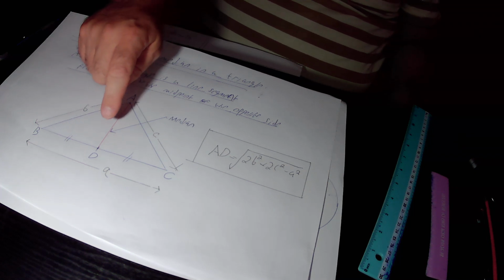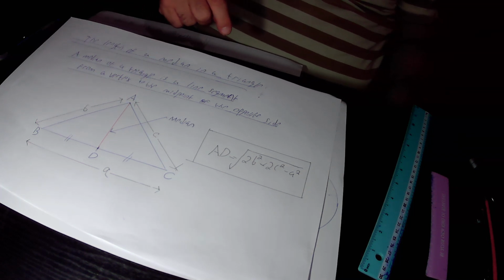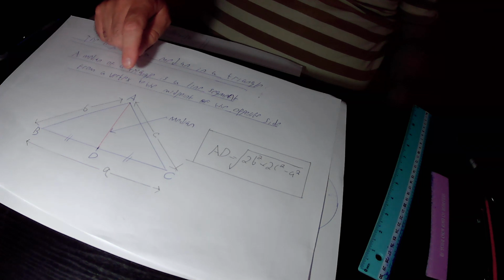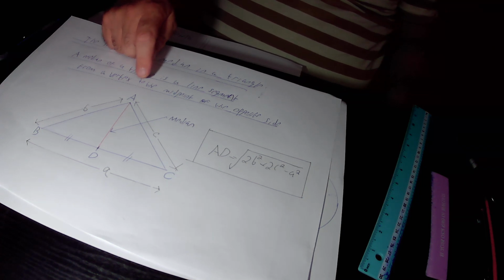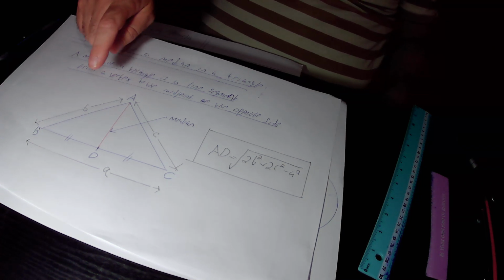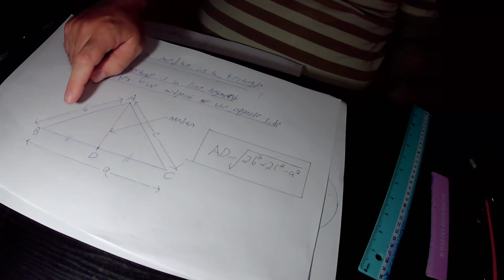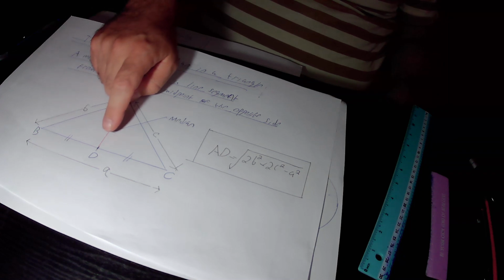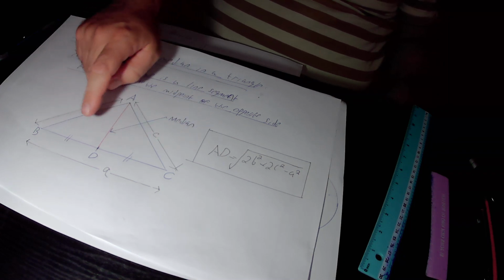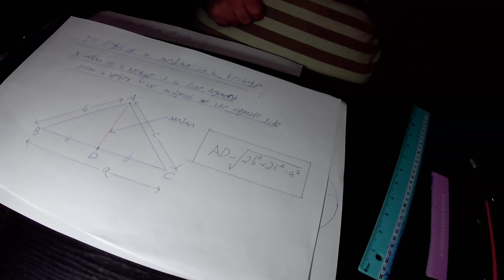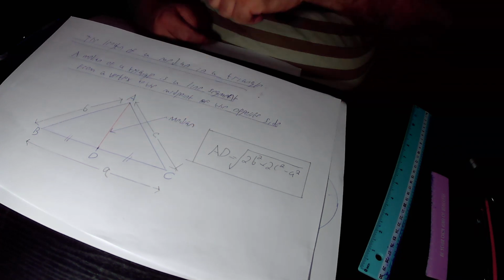The red line AD is the median of this triangle ABC, because AD bisects side BC into 2 halves. The first half is BD and the second half is DC. And BD of course equals DC. So what is the length of the median AD?